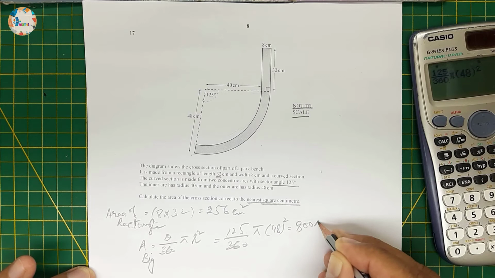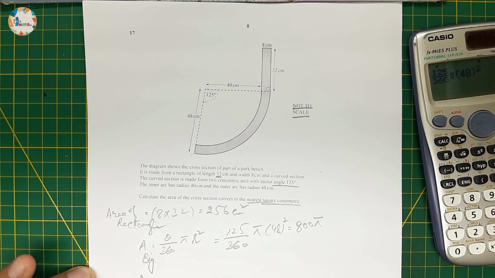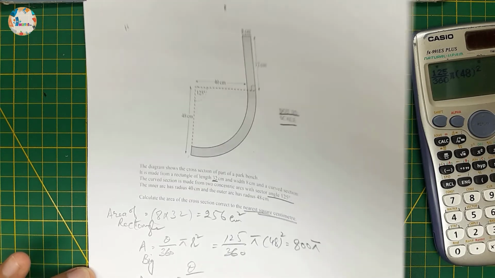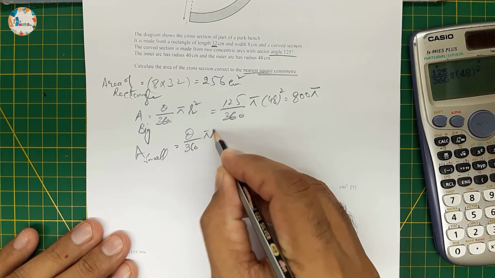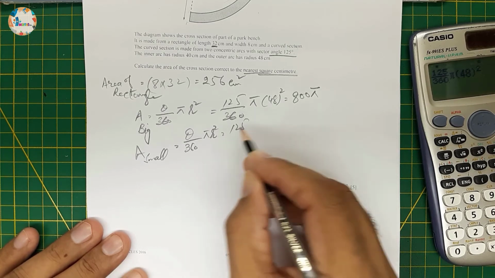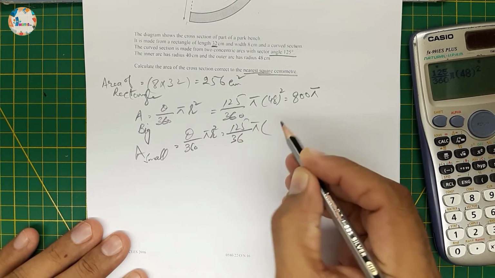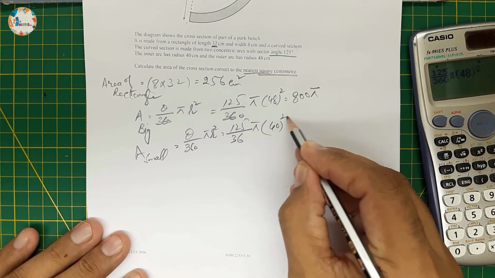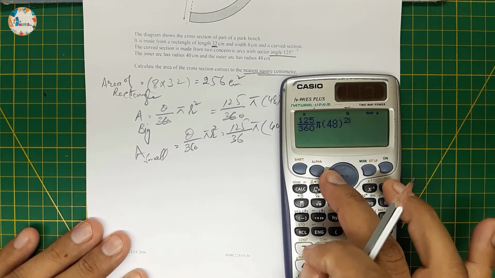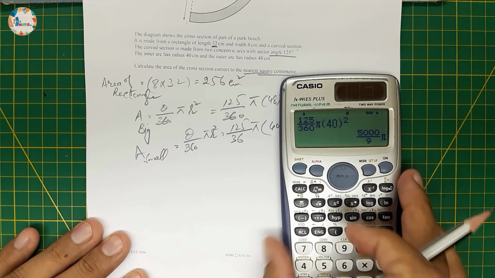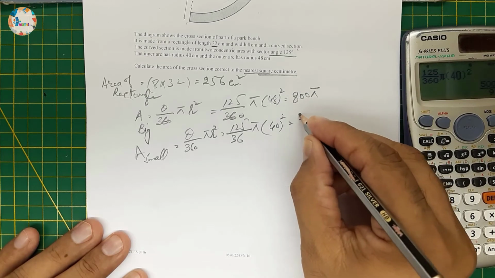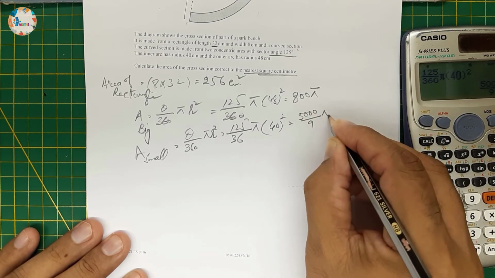So I will write here 800 pi, and then the area of the small sector will be equal to theta over 360 into pi r squared again. So it will be 125 over 360 into pi, and now the radius will be 40. So 40 squared, in the same one we just replace 48 with 40, and this will be equal to 5000 over 9 pi.